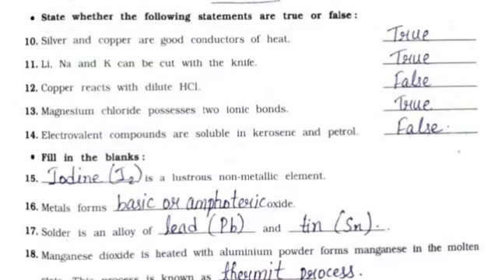Now the next question is true or false. 10th one, silver and copper are good conductors of heat. It is true. 11th, Li, Na and K can be cut with the knife. It is true. 12th, copper reacts with dilute HCl. It is false. 13th, magnesium chloride possesses 2 ionic bonds. It is true. 14th, electrovalent compounds are soluble in kerosene and petrol.